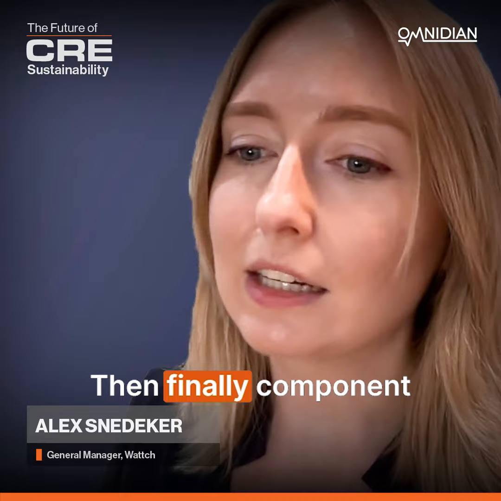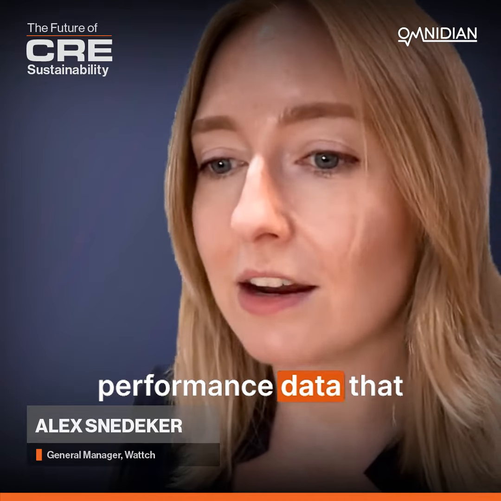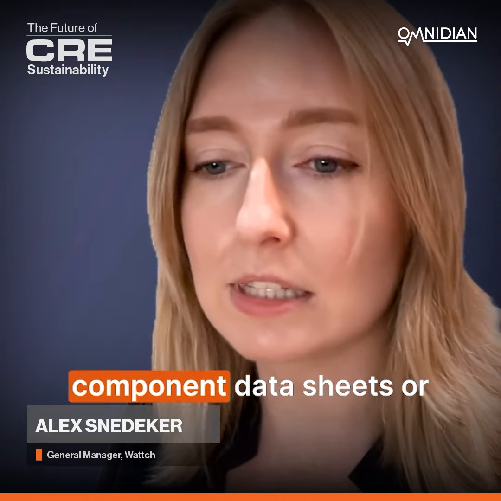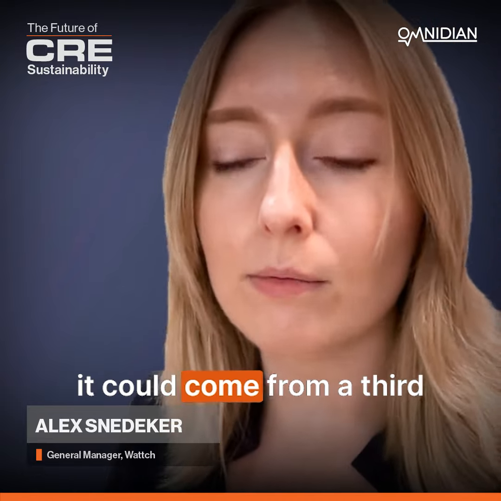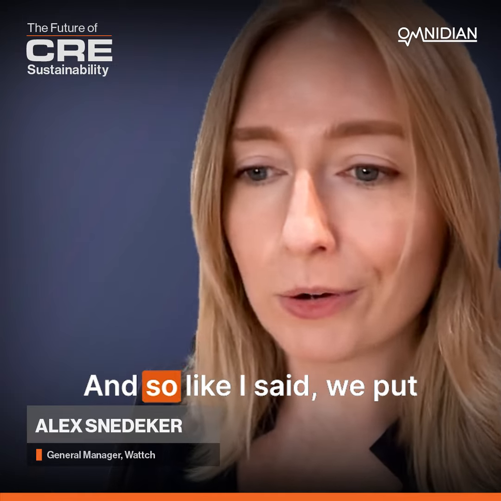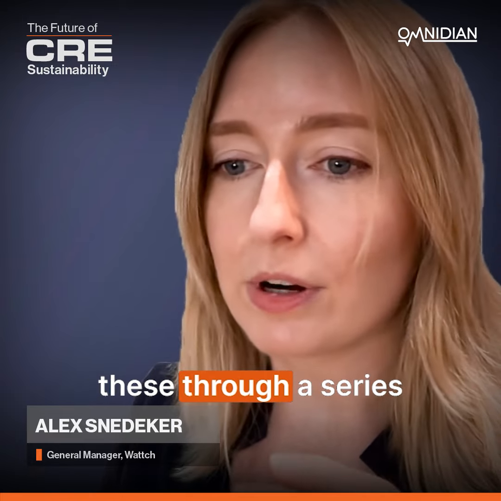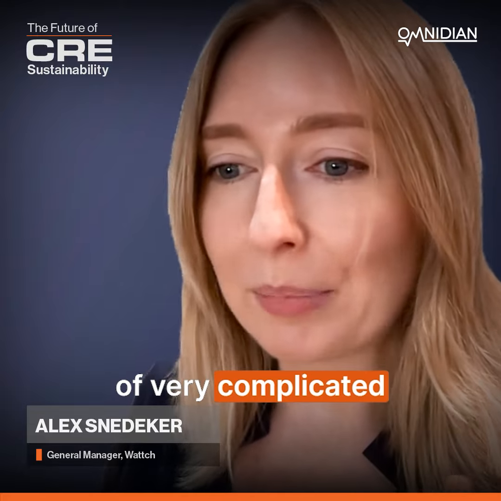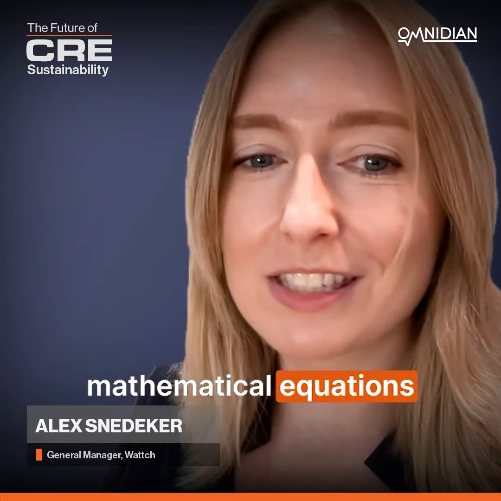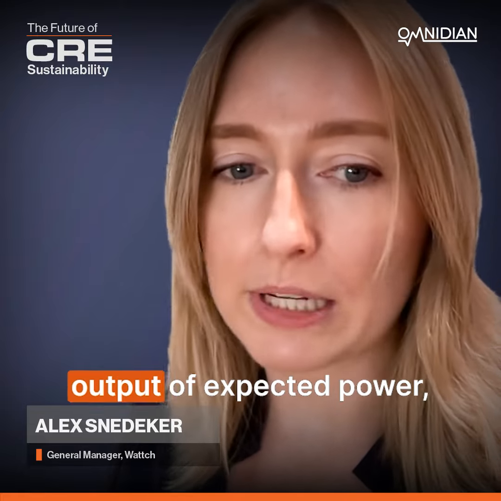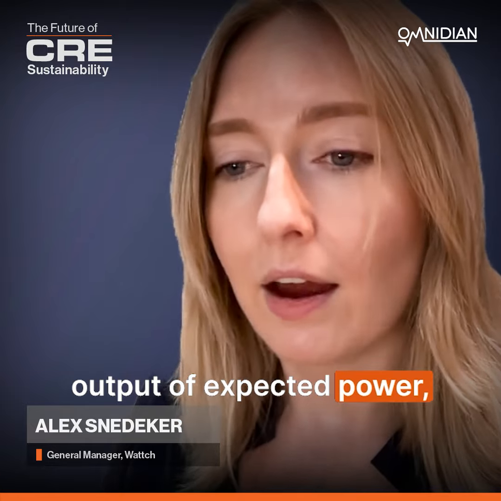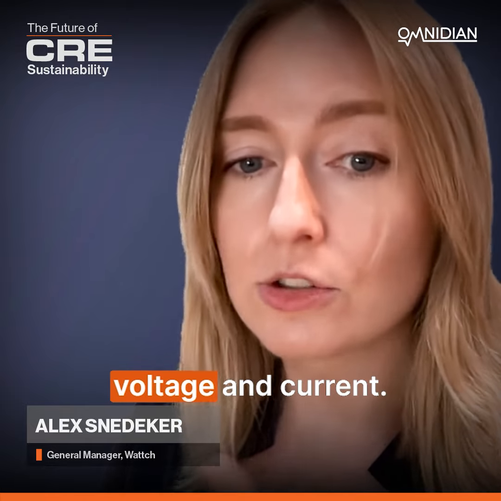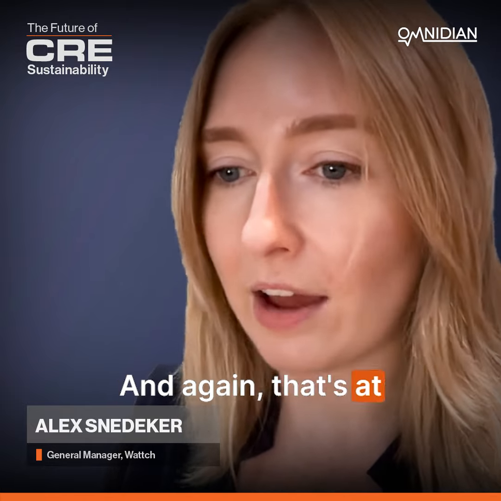And then finally, component performance data. So that could either come from component data sheets or it could come from a third party such as the CEC. And so, like I said, we put these through a series of very complicated mathematical equations and then arrive at the outputs of expected power, but then also expected voltage and current. And again, that's at the inverter level and at the string level.